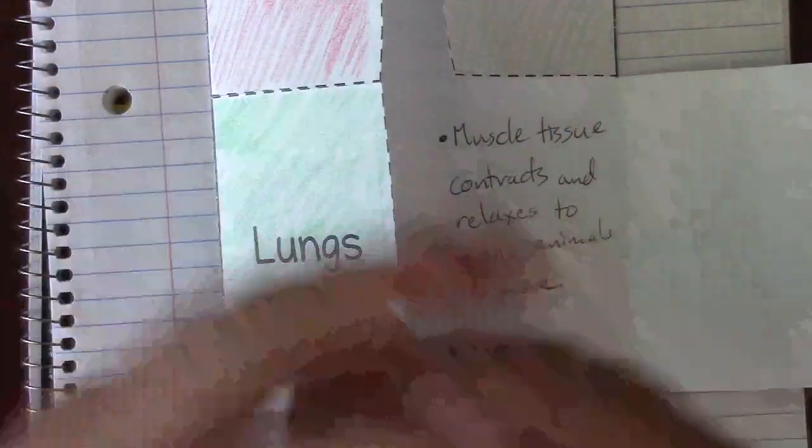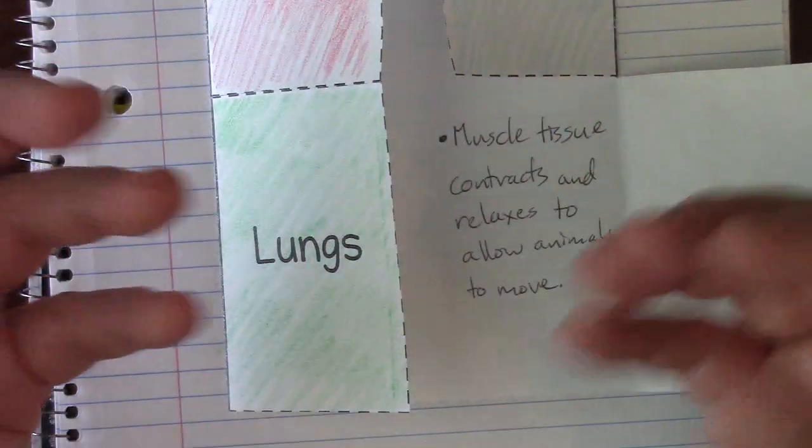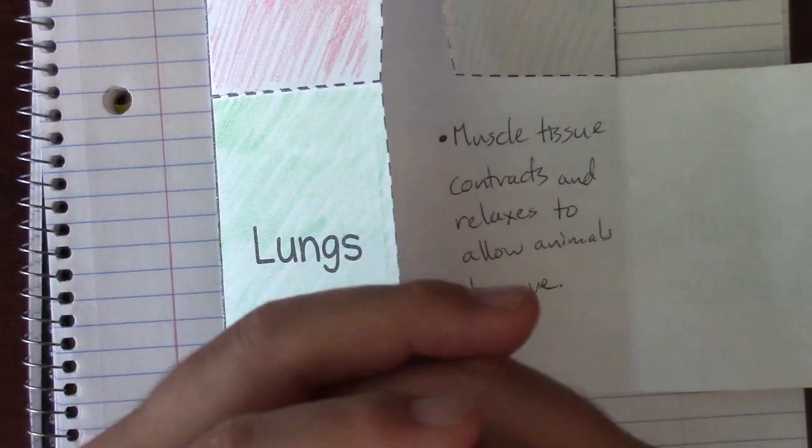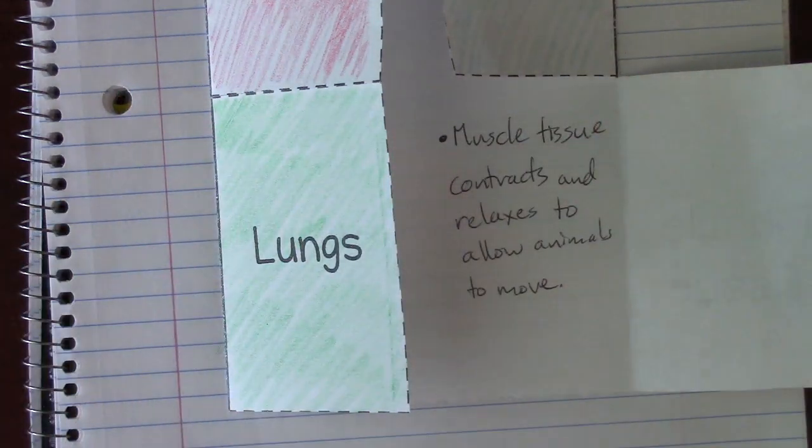Contract means to get smaller, and relax, that kind of eases back. So that's where I say maybe think of it like expanding back, but contract means to close up or get smaller. So we think of tightening muscles, right? If we flex, like I said before, we think of tightening our muscles. That's one form, but that's what our muscles are always doing as we move.